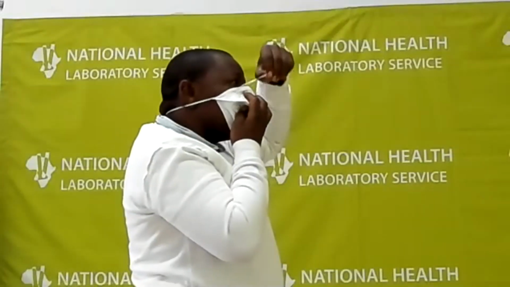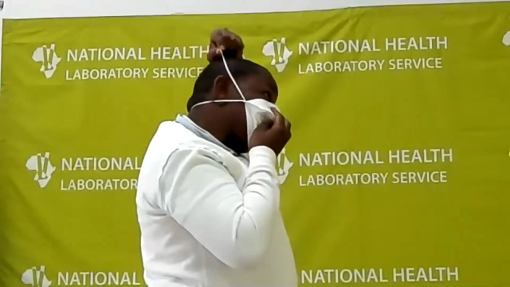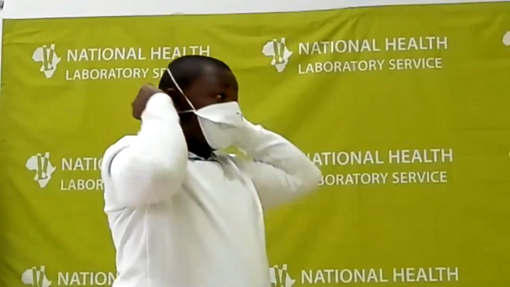So with one hand, you pull the first strap below your ears, and then you pull the second one on top of your head, just above the ears, and then you check if the straps are aligned well.